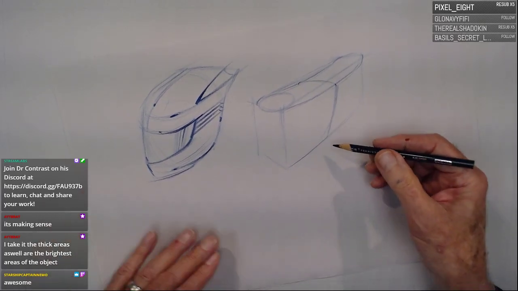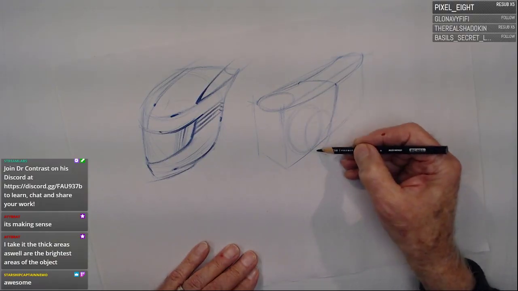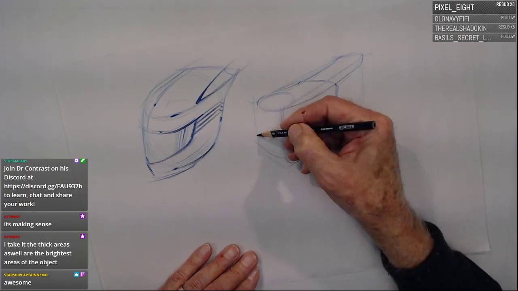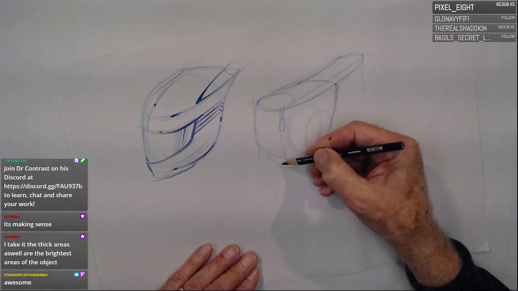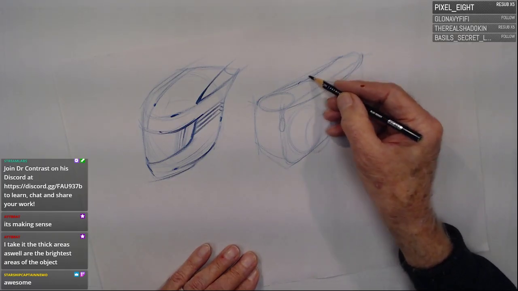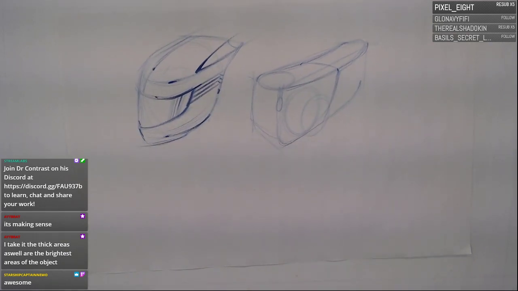Let's add to it. Notice how gestured that sketch is. That's just the basic shell.